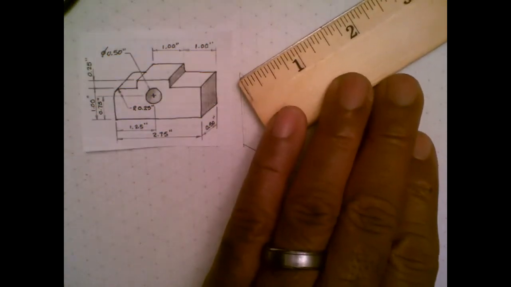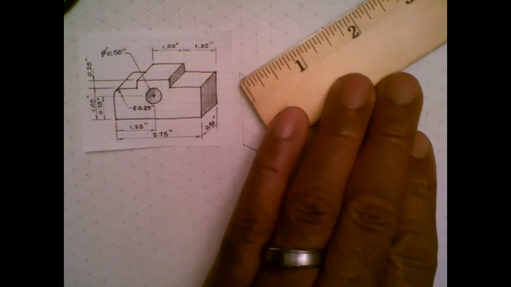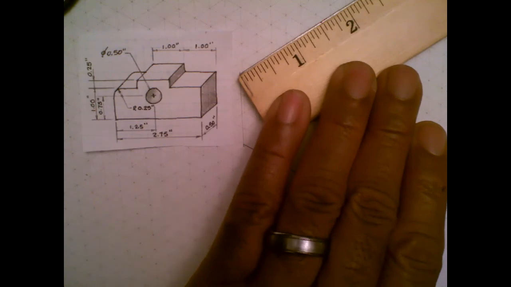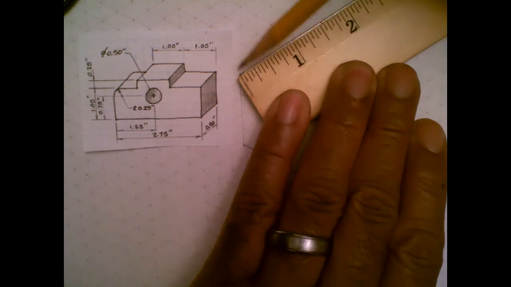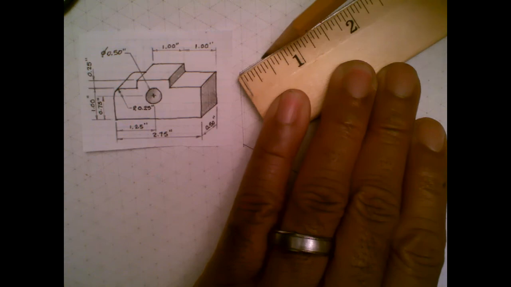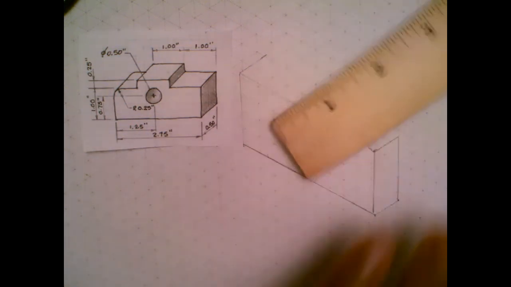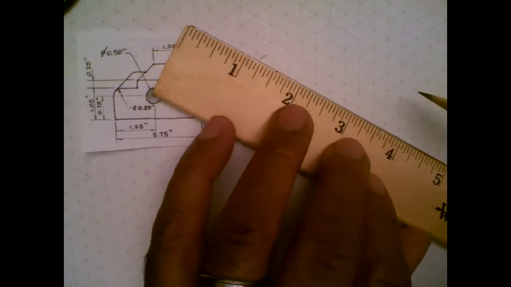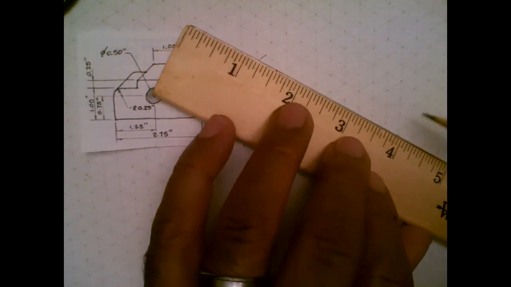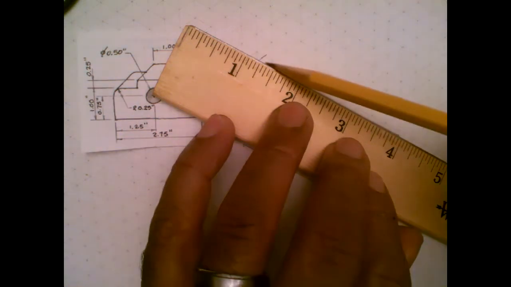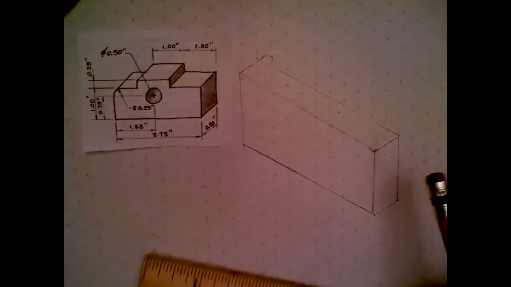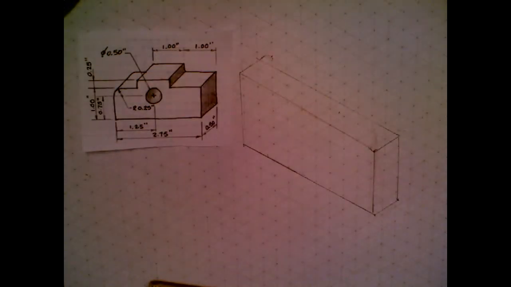I'm going to do 0.5 from up here. 0.5 right there. And these should match up right here. There's my imaginary space.